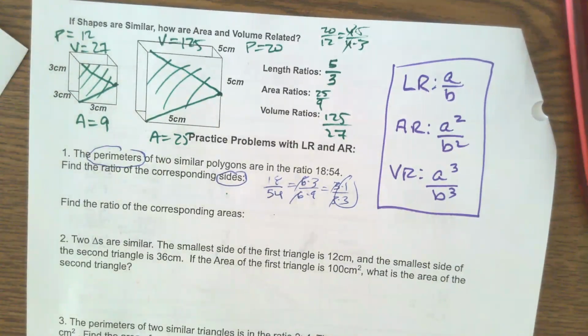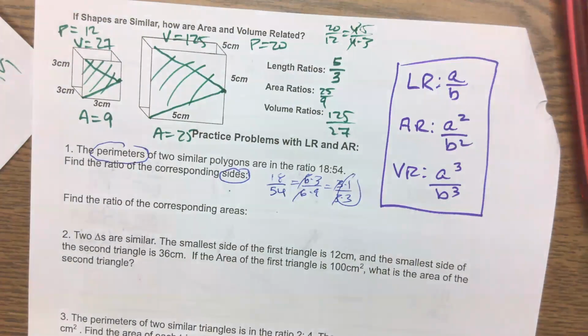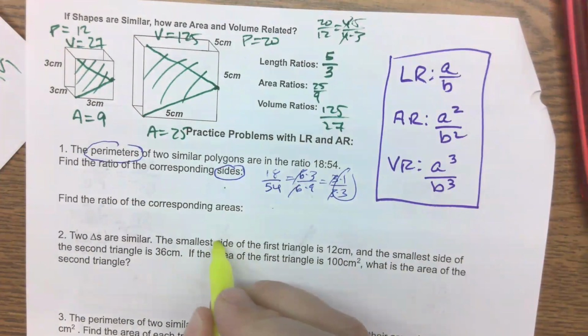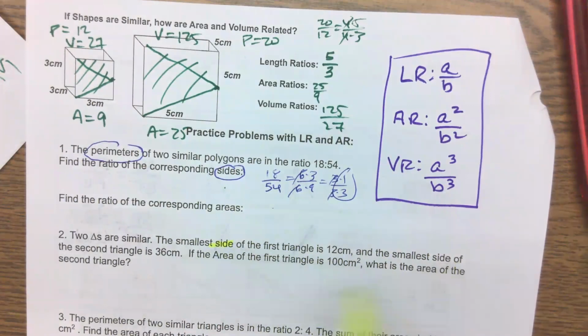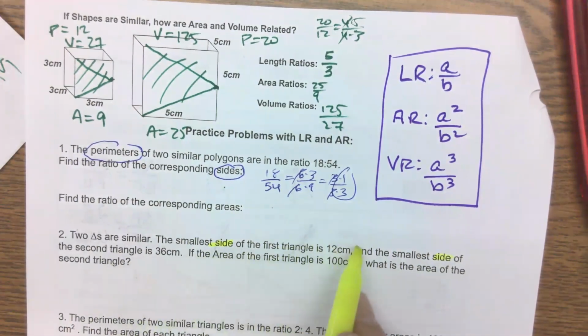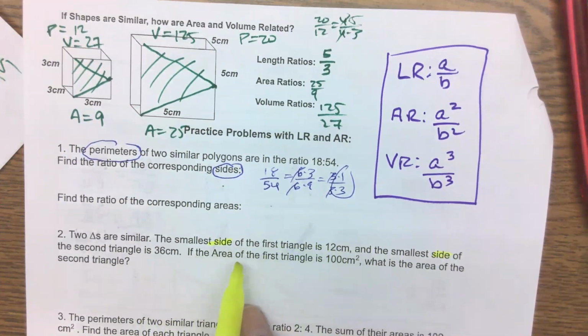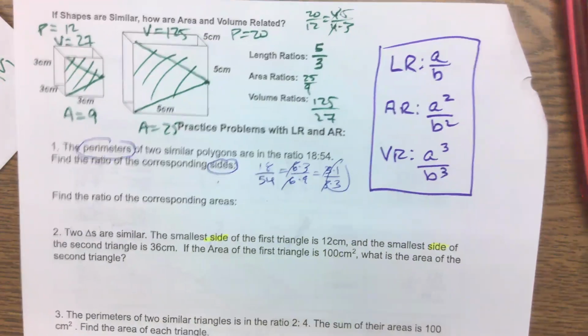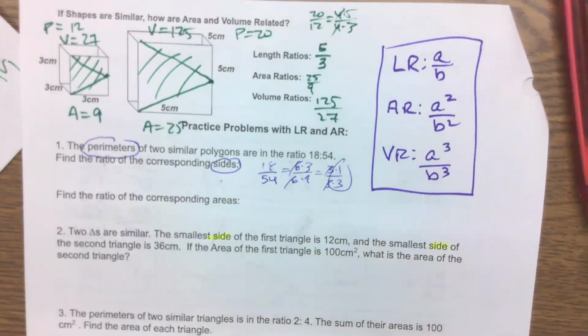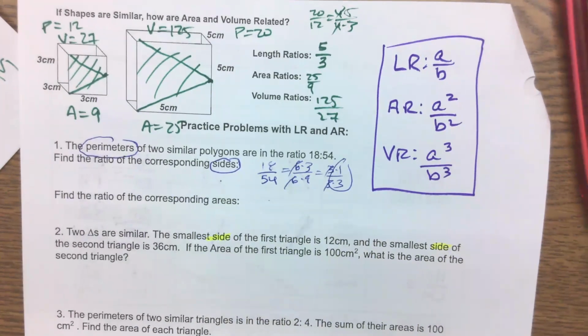So let's take a look at this one. Two triangles are similar. The smallest side of the first triangle, okay, sides, I like that. The smallest side of the second triangle is 36. So what's the ratio, just in your head? 1/3. So if you know the area of the first triangle is 100, what should be the area of the second one? A lot of us might say 300. That's wrong. Because this is area.